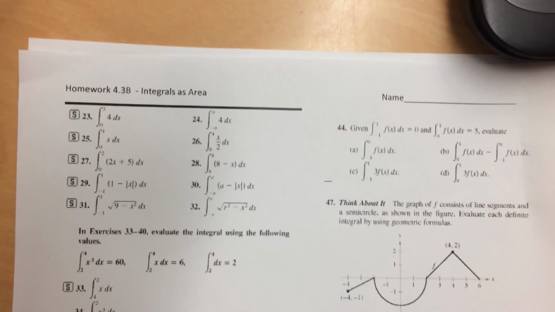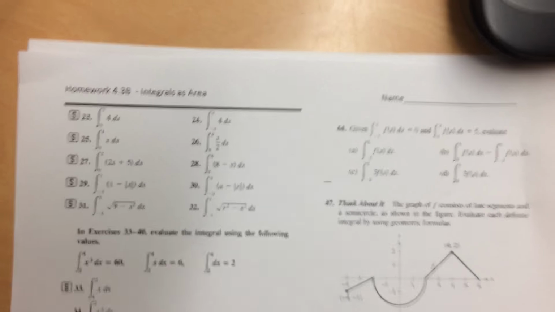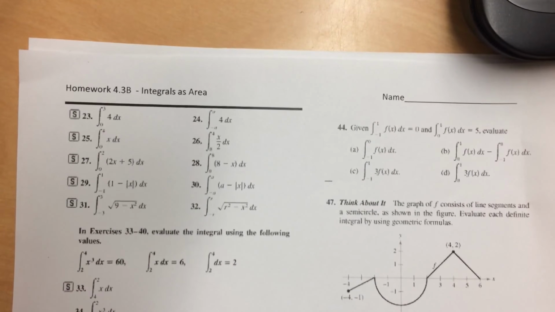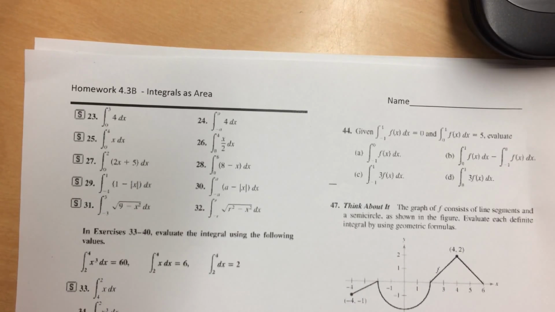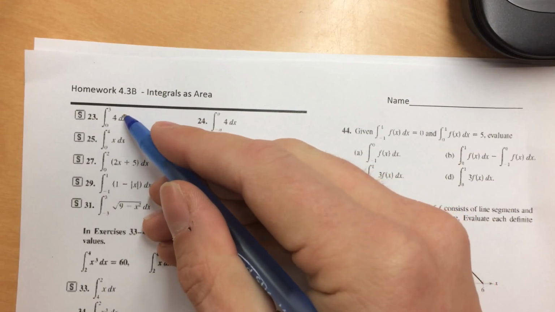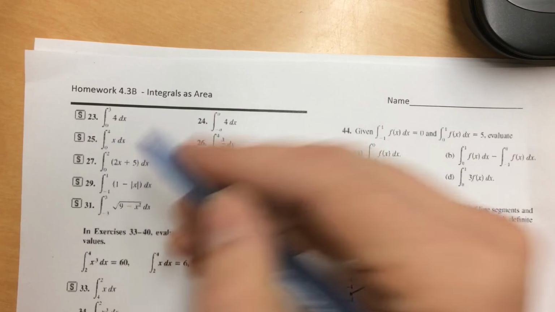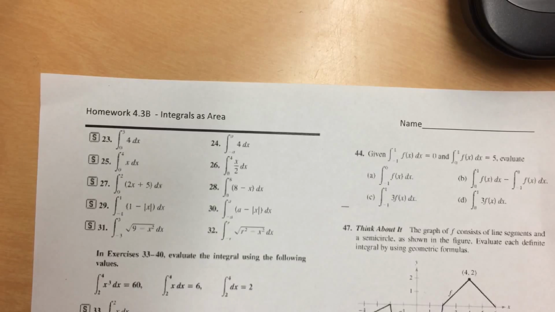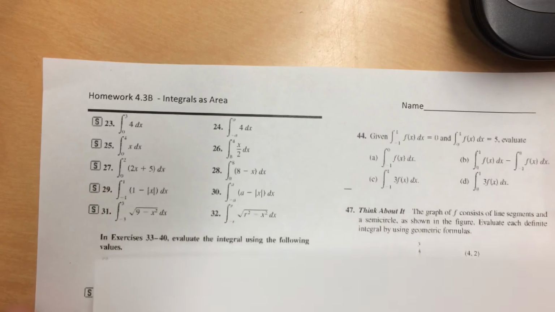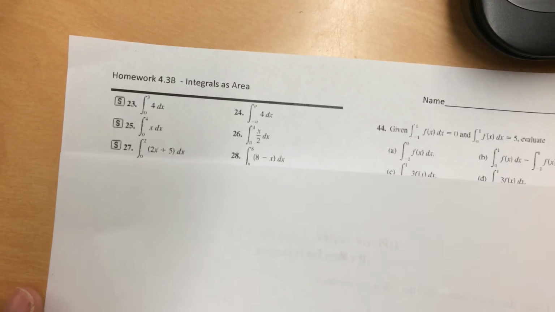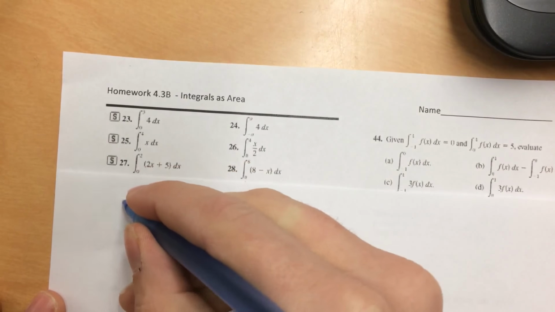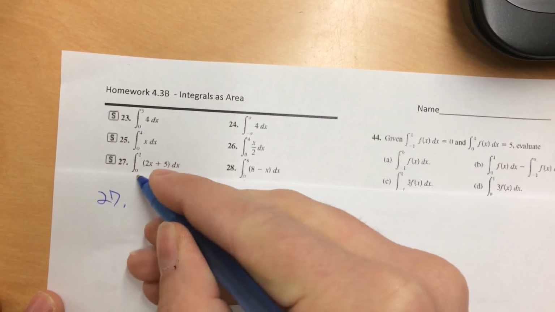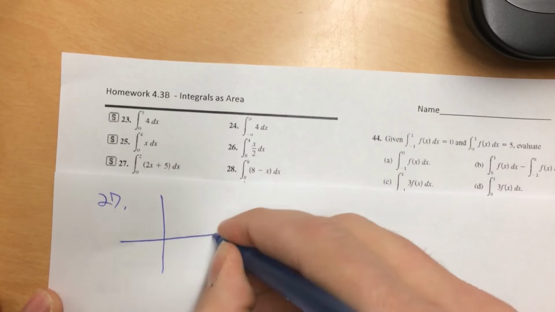All right, and homework 4.3b, this came from a textbook, so the setup, you need to do it on another piece of paper. I'll do one in each section, I think. This first one says to do the integral of various things, and this integral is the same as asking you what's the area between the x-axis and the curve. So I'll do 27. It's the integral from 0 to 2 of 2x plus 5.